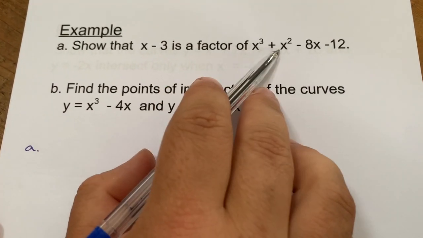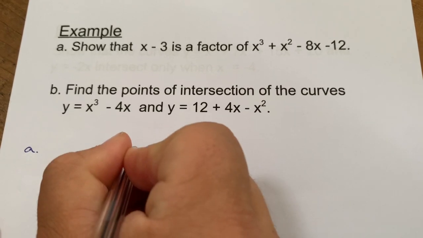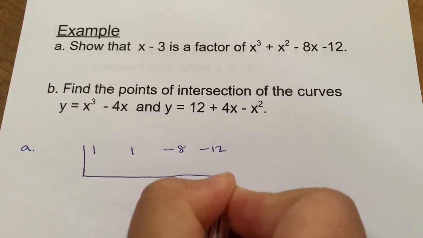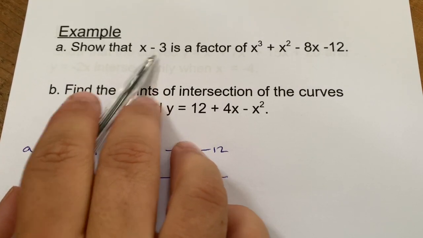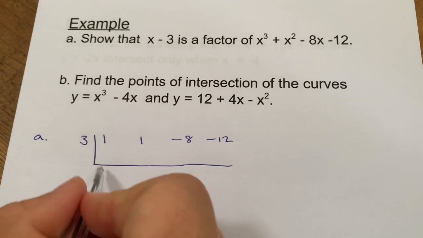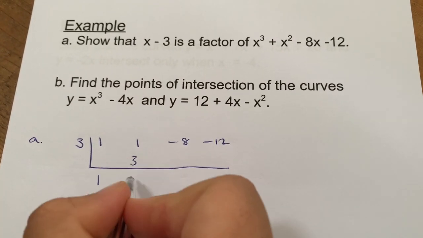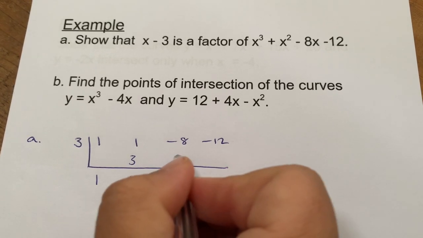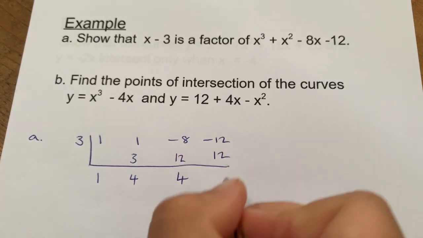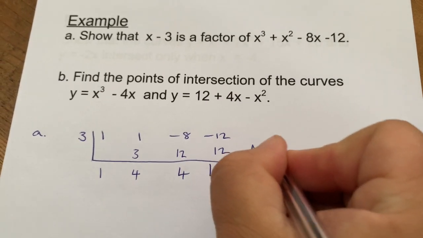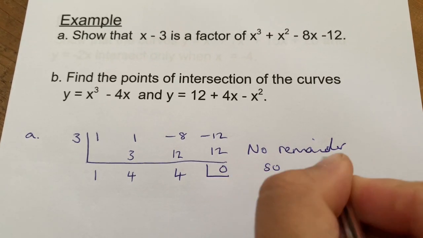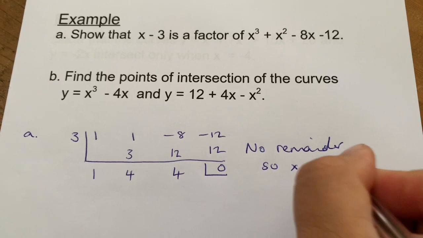So take the coefficients in front of each of the things. So you get 1, 1, minus 8, minus 12, and if x minus 3 is a factor, x equals 3 is the root, and the 3 is what goes outside. So drop the 1 down, times to bring it up, add to drop it down, times to bring it up, add to drop it down, times to bring it up, and then you get no remainder. So x minus 3 is a factor.